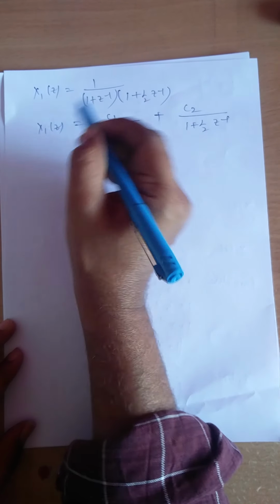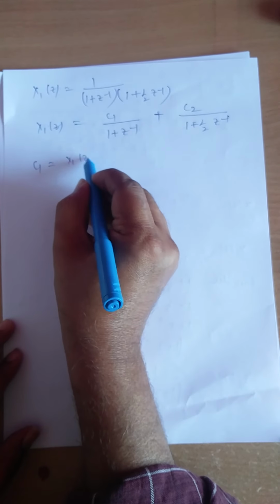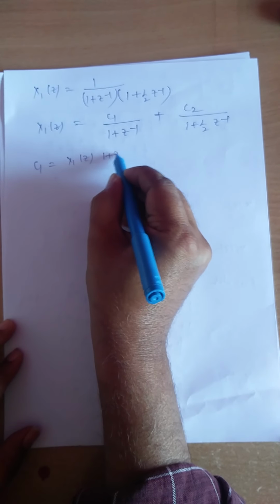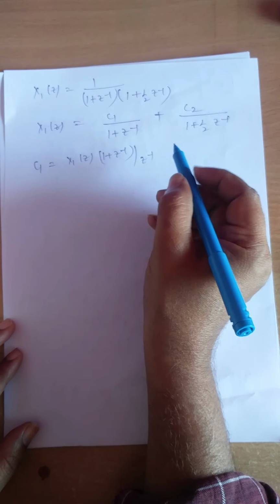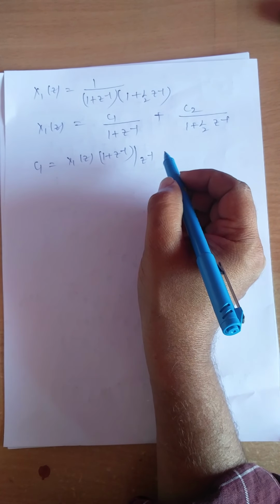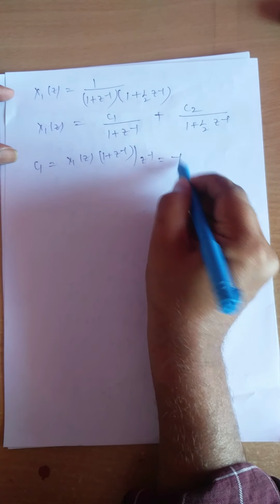Now c1 is equal to x1 of z into the denominator of c1, and substitute the value of z inverse by equating the denominator of c1 to 0. That is z inverse is equal to minus 1.